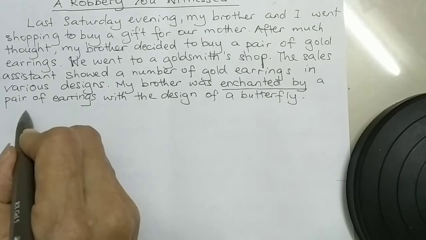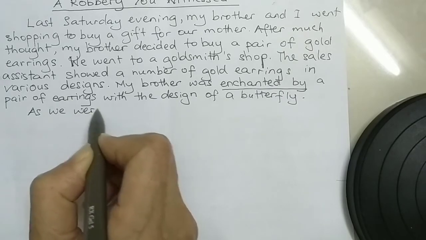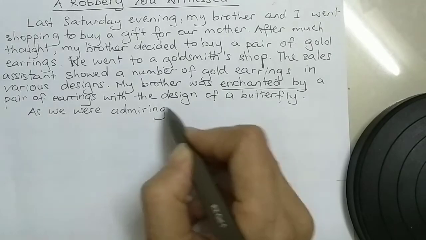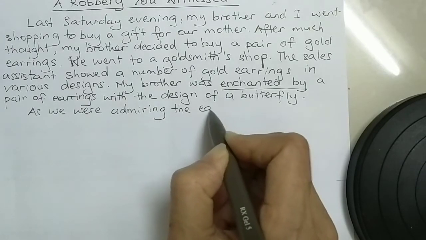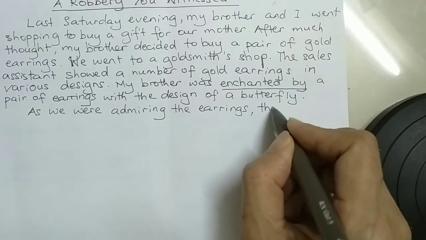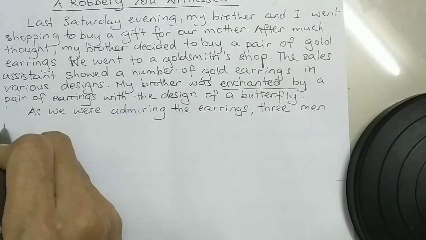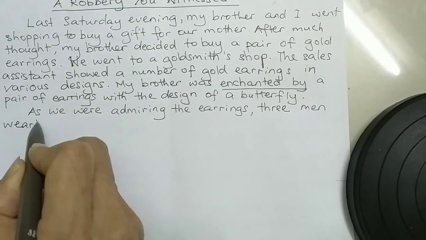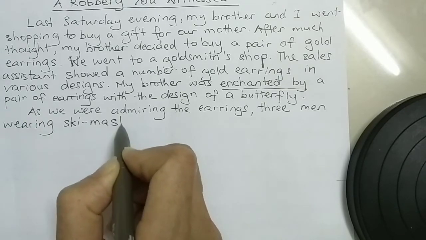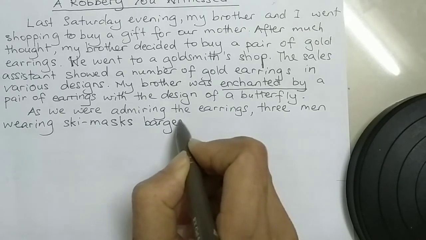As we were, so something is going to happen. As we were admiring the earrings, three men wearing ski masks or wearing masks barged into the shop.